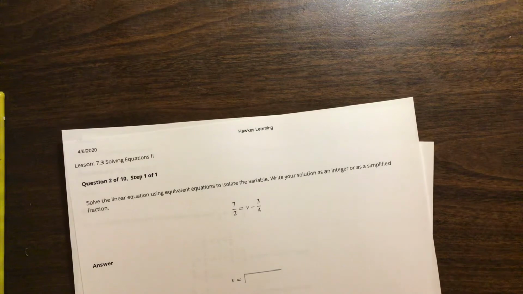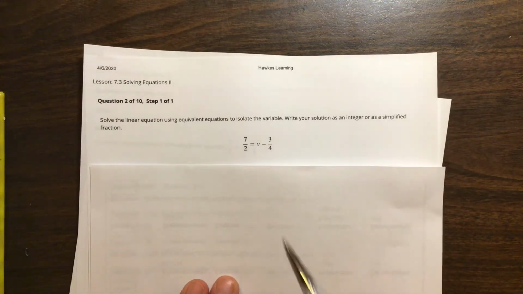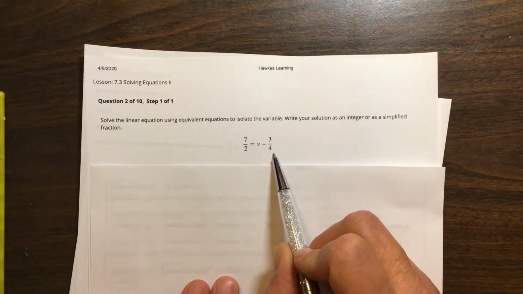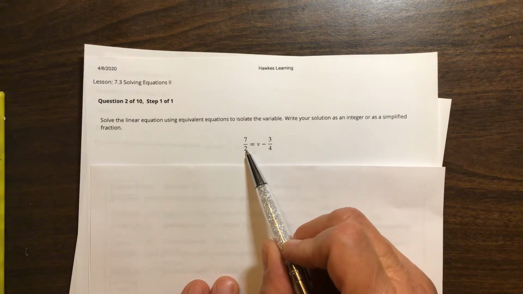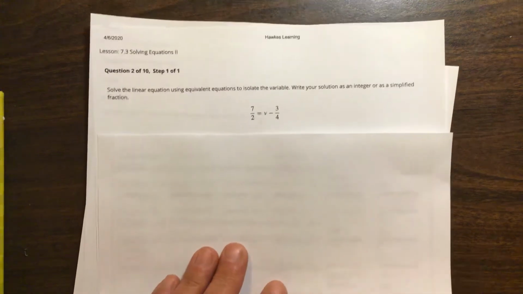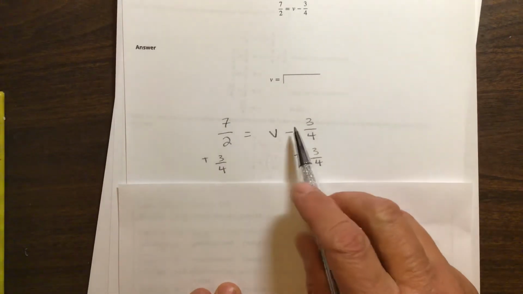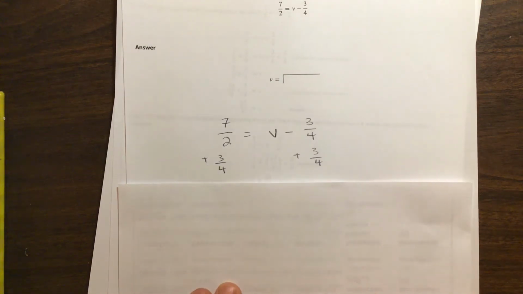usually it's not that simple, but it's still simple. So again, we can see we've got fractions we're dealing with, and they do not have the same denominators, but you know that this is going to become a 4. We can easily change that. So I'm going to minus my 3/4, or excuse me, add my 3/4 to both sides of the equal sign.